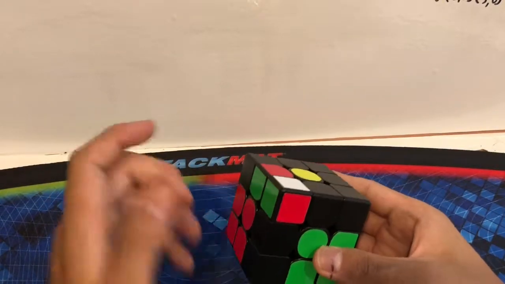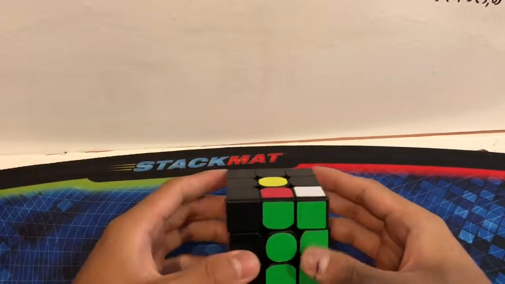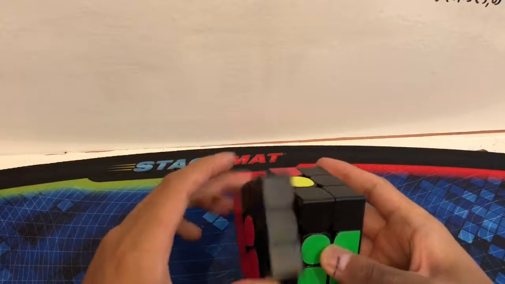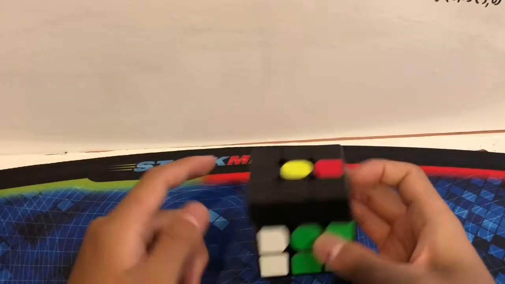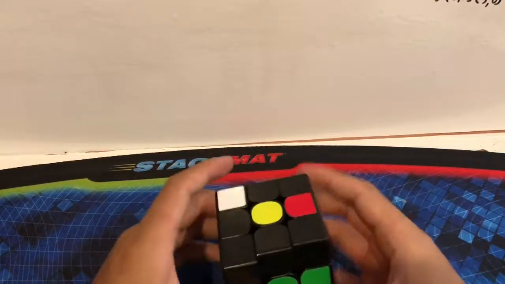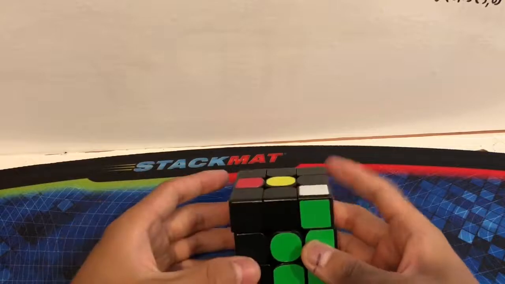So here these are paired together, so I don't want them to be paired together. So I can unpair these by moving the corner into the bottom while keeping the edge on top. Then I can move the edge over and bring the corner back up. So now these aren't paired together. These aren't together. So from here I can do the normal thing.